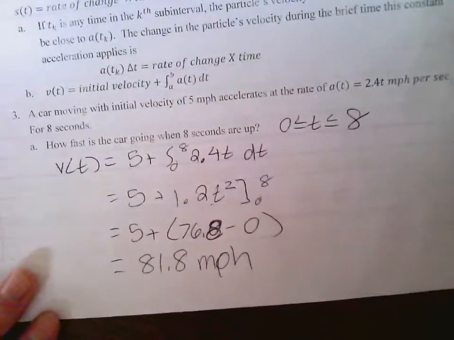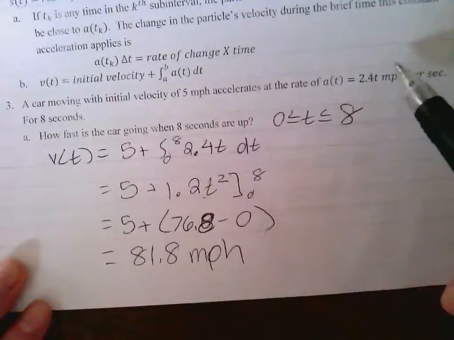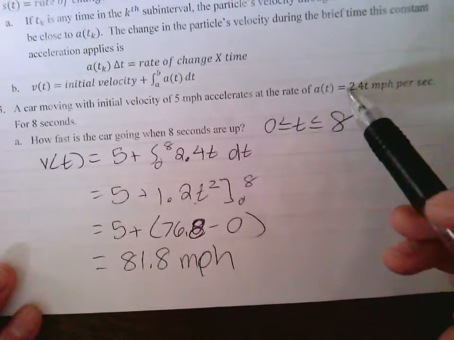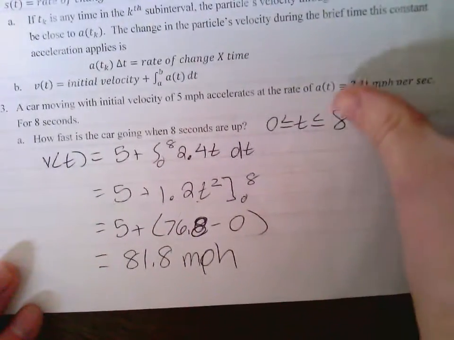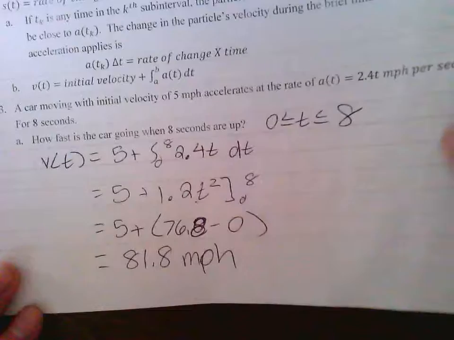Okay? So technically it's 2.4 t miles per hour per second, but then you multiply by a second, and then the second goes away, just like we did earlier in that one problem we did.